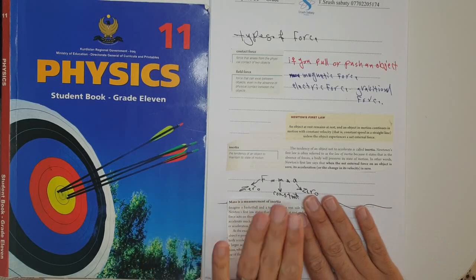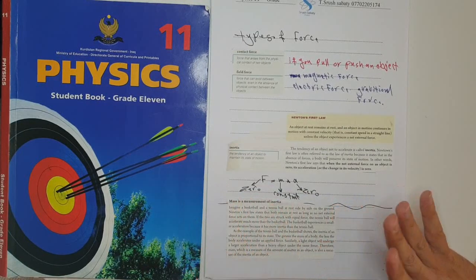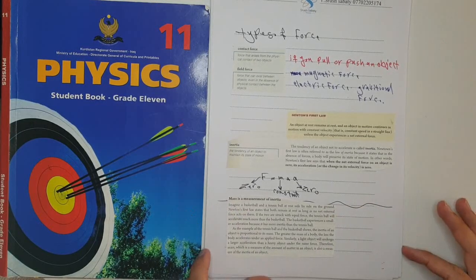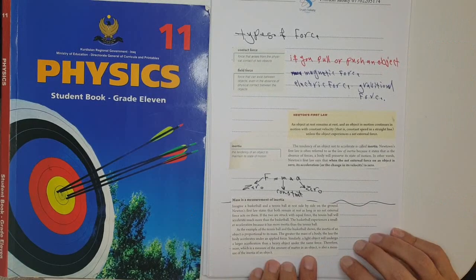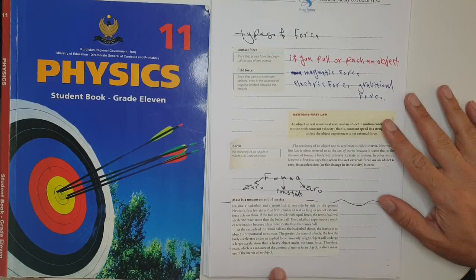You can't pull or push an elephant, please.